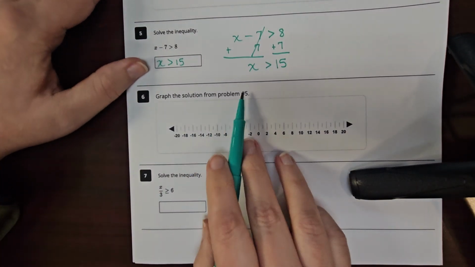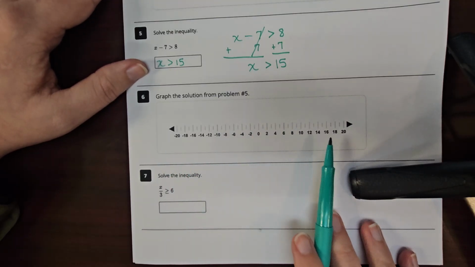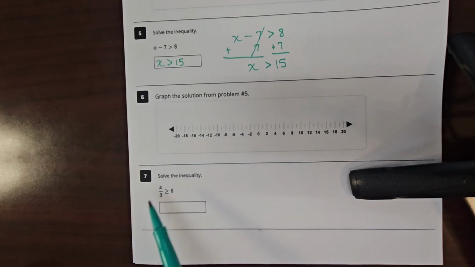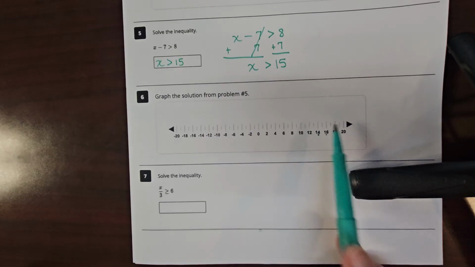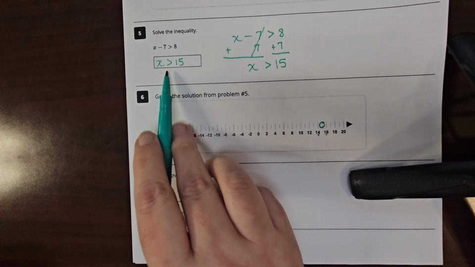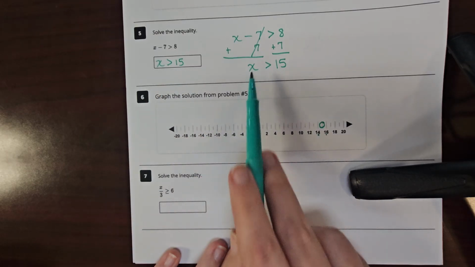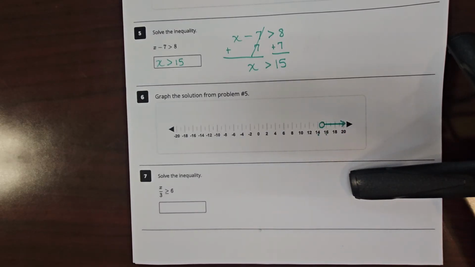Okay. Since x is numbers that are greater than 15, we are going to put our circle on 15. Now, I was surprised how many students said, but 15's not on here. But you guys are in 6th grade. So, where would 15 go between? Would it go between 12 and 14? Would it go between 14 and 16? Yes. So our circle would go here on that line, and we would not fill it in because no line, no fill. And x is greater than 15, so we're going to point it to all of the numbers that are greater than 15.